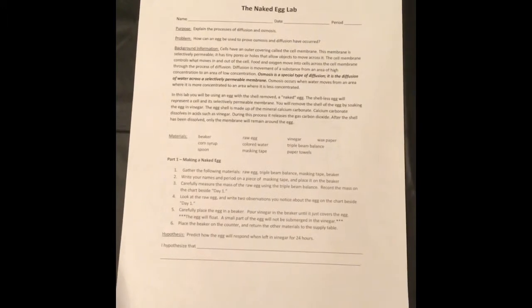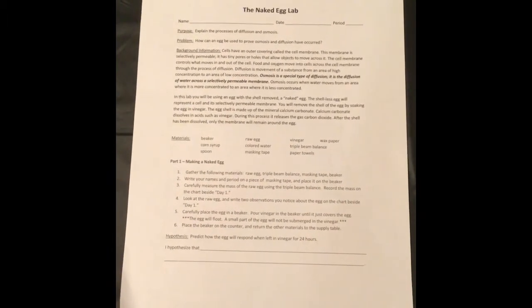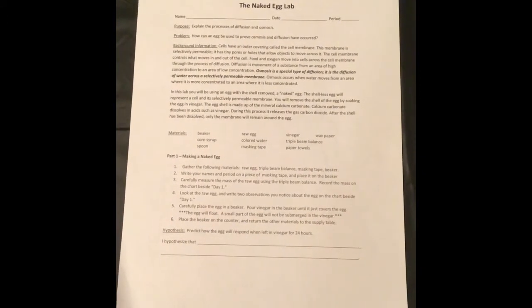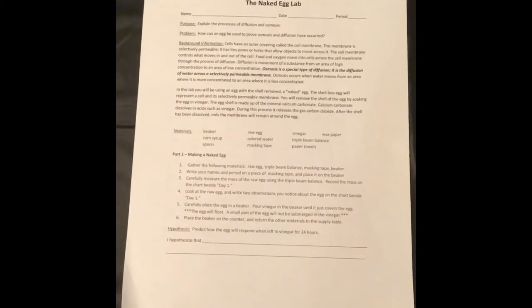Our materials are a beaker, corn syrup, a spoon, a raw egg, vinegar, wax paper, a balance, and then paper towels as needed.